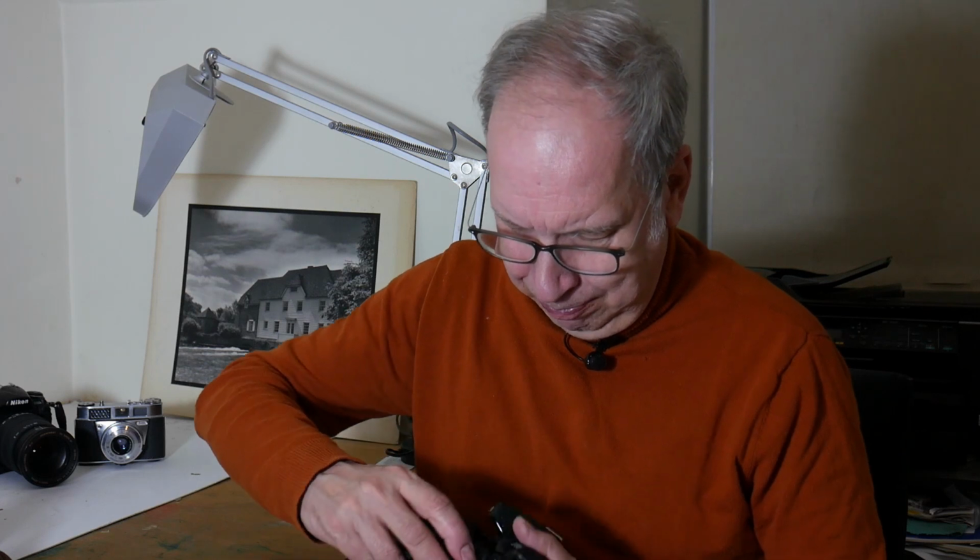The strangest thing, as I've said before, is this slightly different array of functions. You've also got a button on the front for autofocus and for manual. The lens comes off in a very straightforward manner.